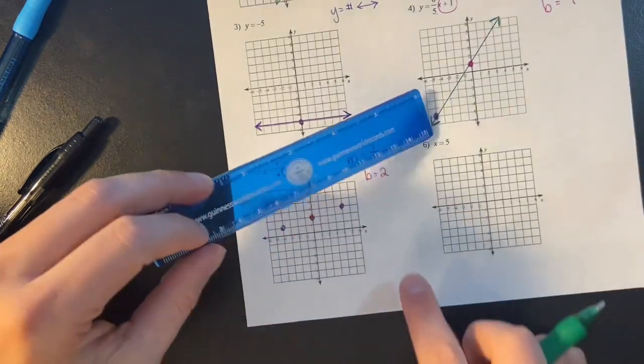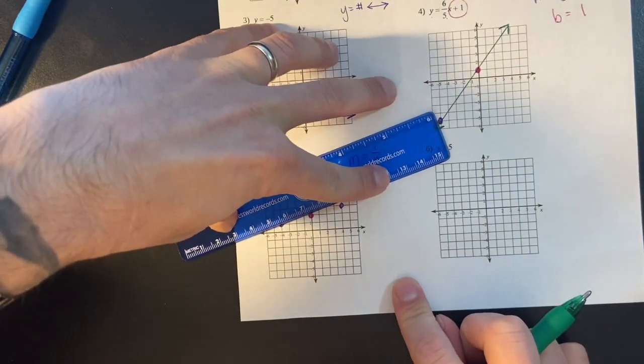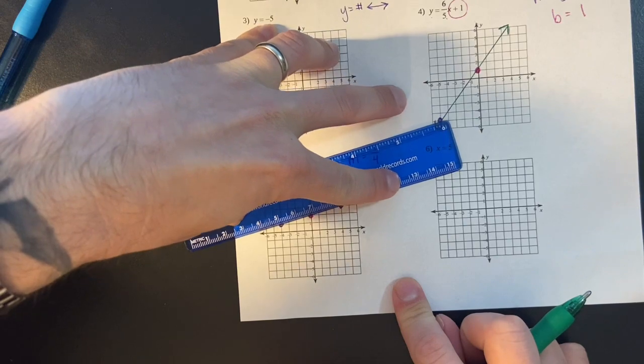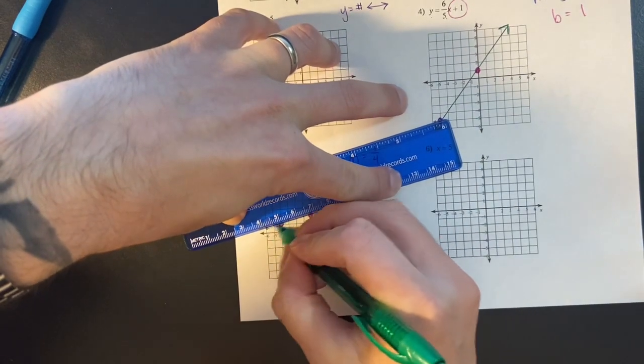Now I have 3 dots. And I can connect them by taking my ruler and drawing a straight line.